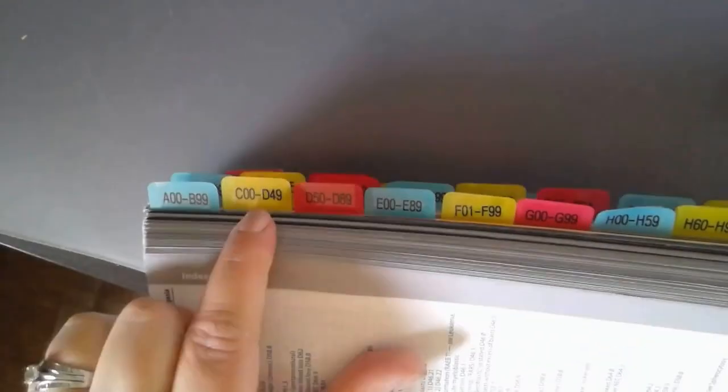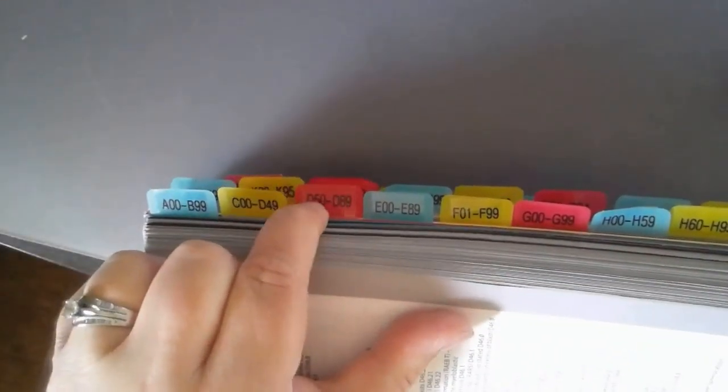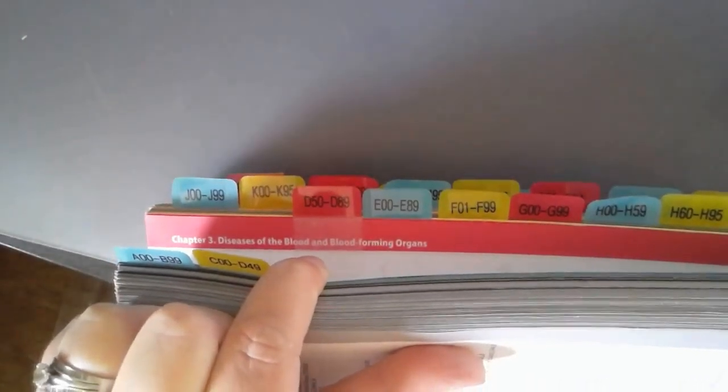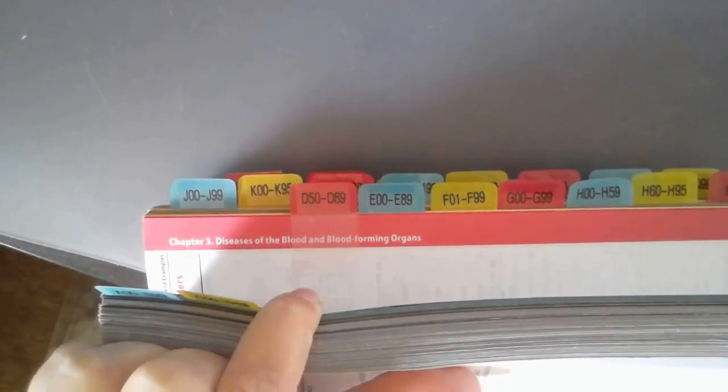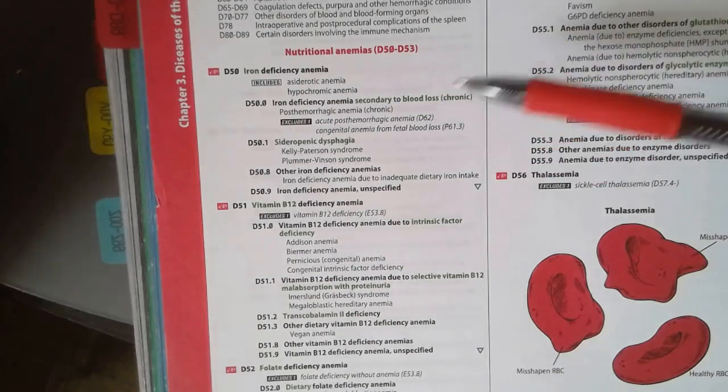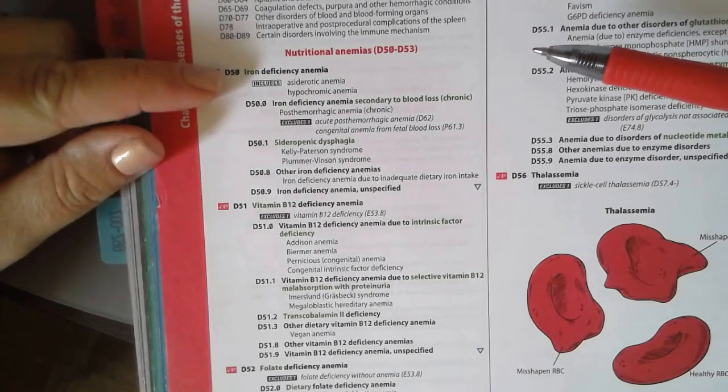So in order to flip to the tabular list, I flip my book on the edge, and then I start to read my labels. I see here is D50 to D89, and that is in Chapter 3, Diseases of the Blood and Blood-Forming Organs. So I'm going to open my manual up to D50.0. So I have the manual flipped over and have located the code D50.